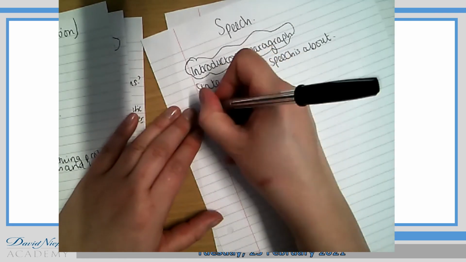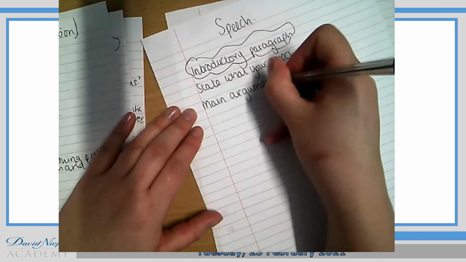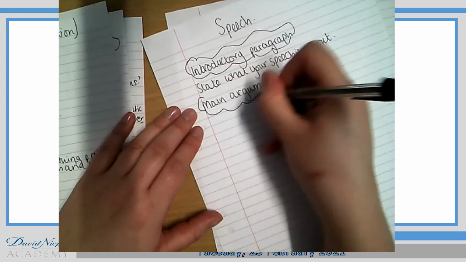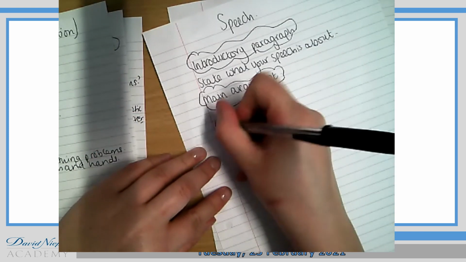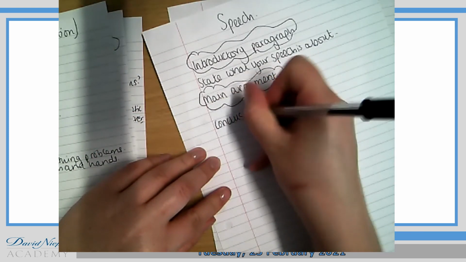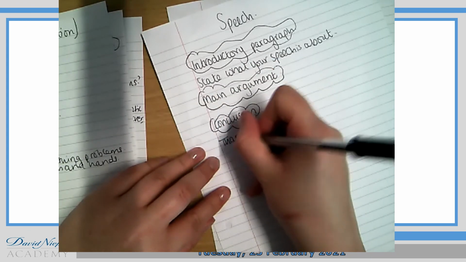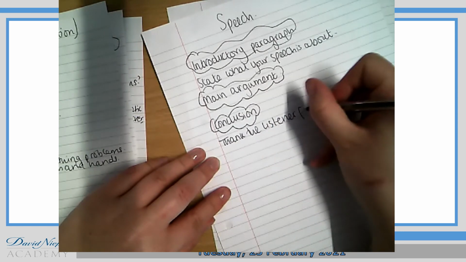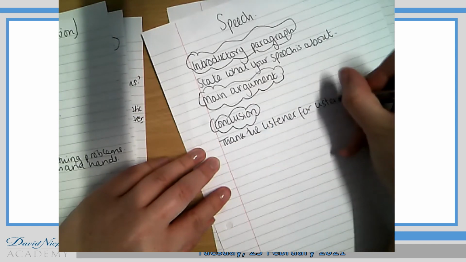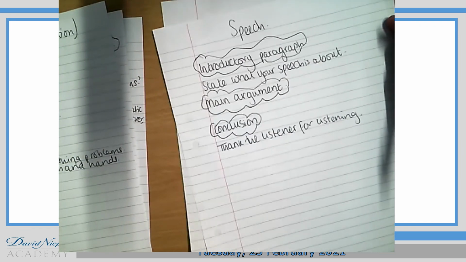Then you are going to have your main arguments. So that's where you're going to use many different paragraphs to develop your point. Okay, and then you are going to have a conclusion paragraph, and that's where you're going to thank the listener for listening. So nice and straightforward, really. They're just looking for your ability to be able to organise paragraphs on the speech.